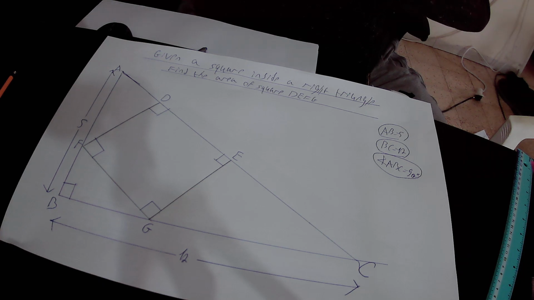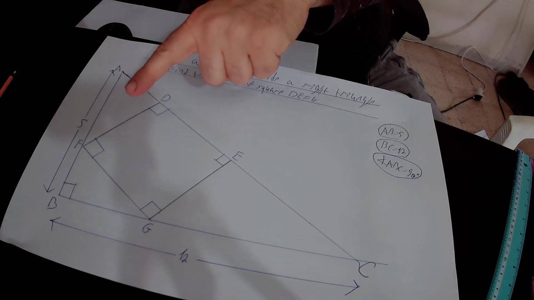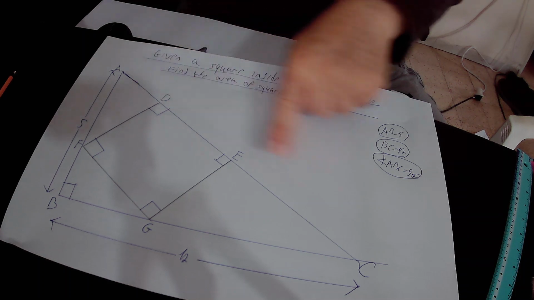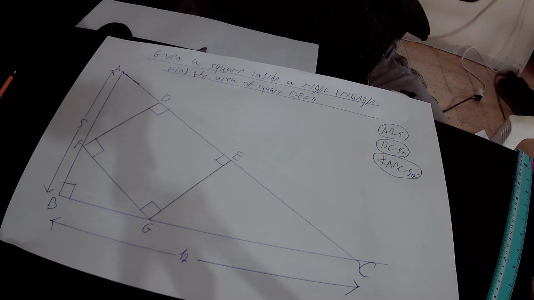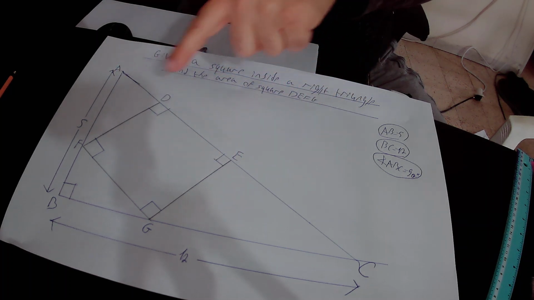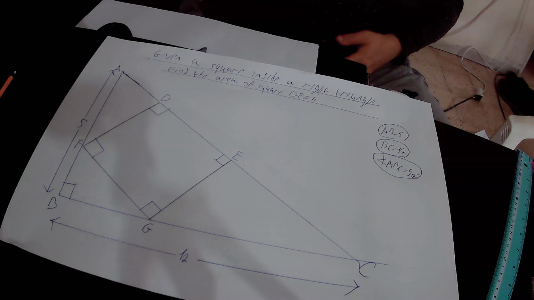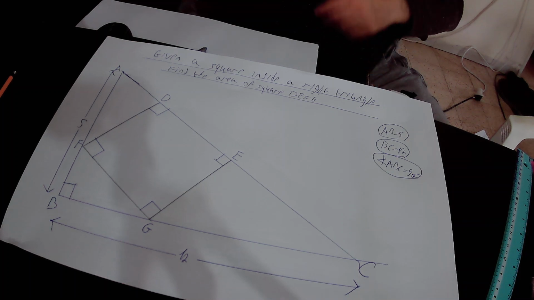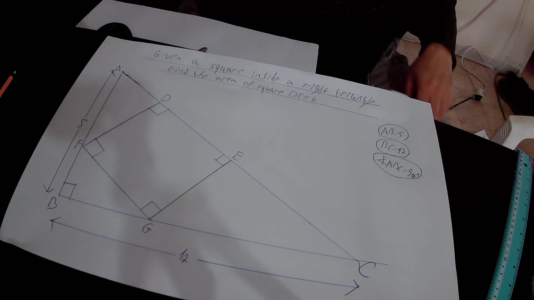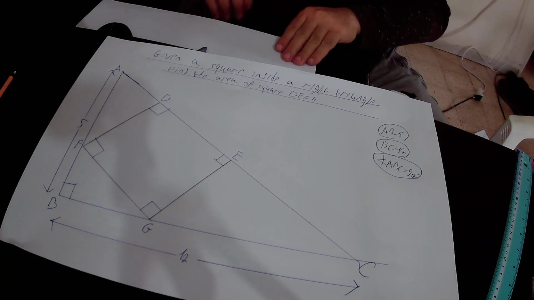In addition, we know that side AB of the right triangle ABC equals 5 units in its length, side BC equals 12 units in its length, and this is angle ABC, that is a right angle. It is equal to 90 degrees in its size. Again, our mission is to find out the area of this square DEFG. So, first of all, we find out the length of the hypotenuse AC by implementing the Pythagoras theorem on this right triangle ABC.